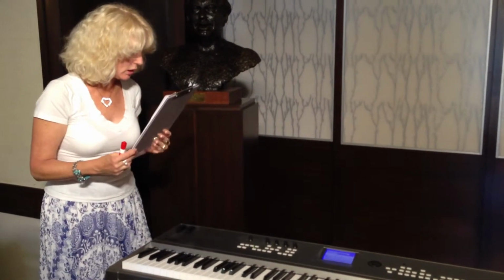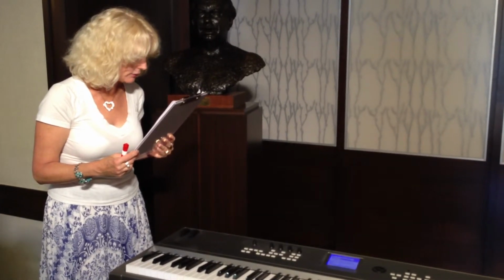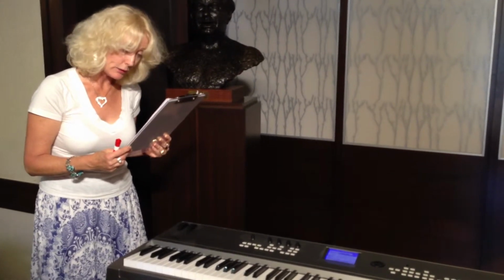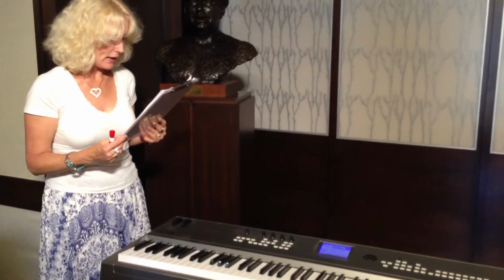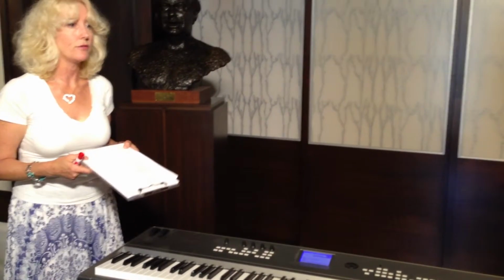So we were on clefs. Oh, okay, clefs, music alphabet, repeating pattern, black keys on the piano, we did that. Excellent. And the graph. Okay, so let's go back to the clef.